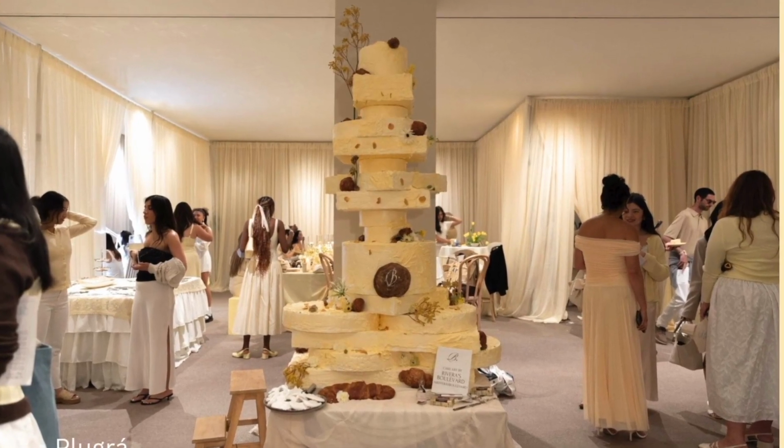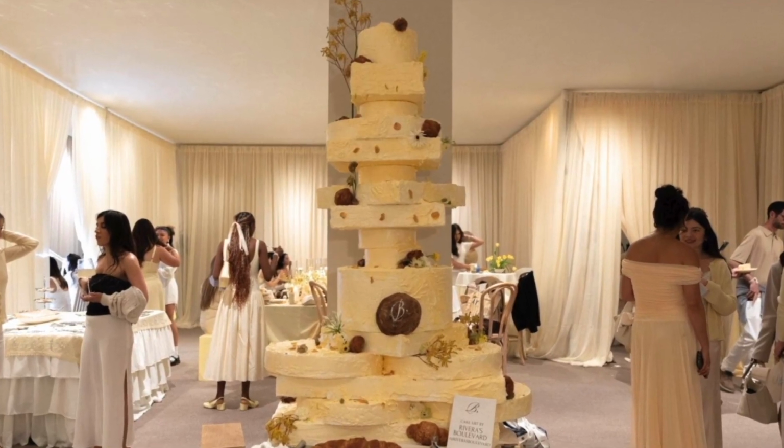Some lucky influencers were invited, and one of the centerpieces included a butter cake stacked high to show that they have so much money to spend for an event that caters to a chosen few. Plugra butter retails between 20 to 50% higher than standard American butters, by the way, and obviously they're a butter brand, so they can do whatever they want with the money they have and their product.